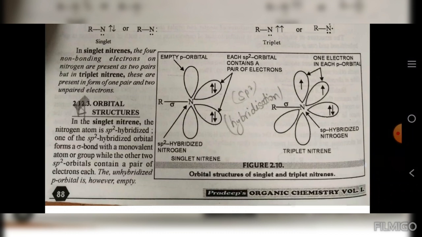Orbital structures. In the singlet nitrene, the nitrogen atom is sp2 hybridized. One of the sp2 hybridized orbitals forms a sigma bond with a monovalent atom or group, while the other two sp2 orbitals contain a pair of electrons each. The unhybridized p orbital is, however, empty. Orbital structures of singlet and triplet nitrenes.